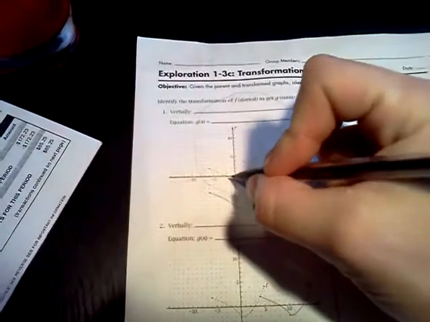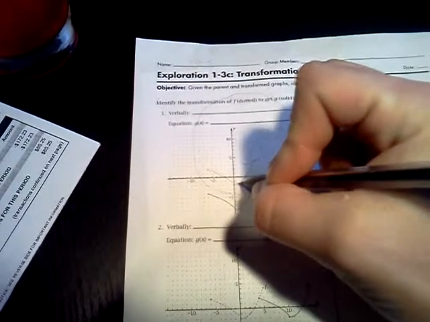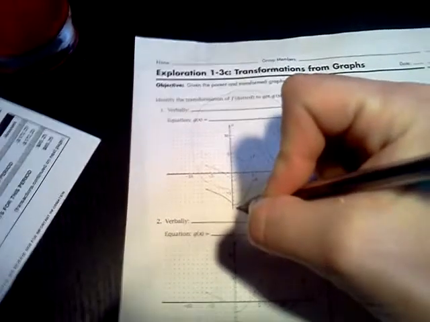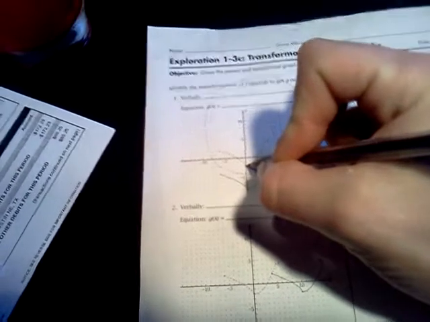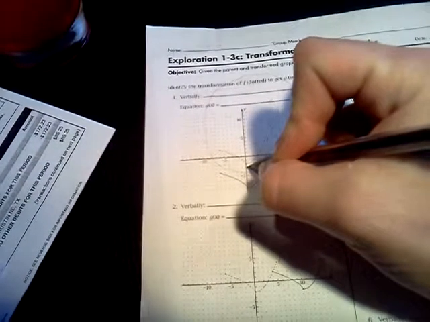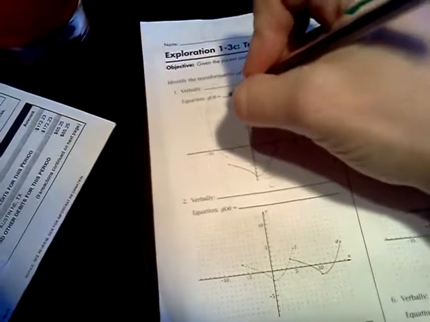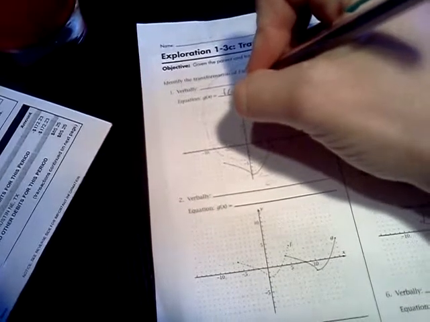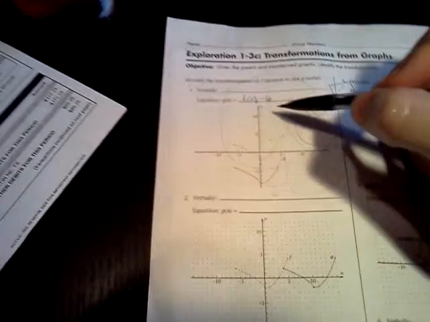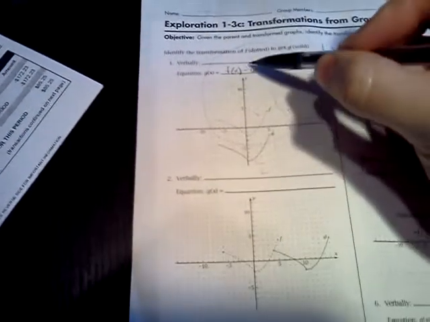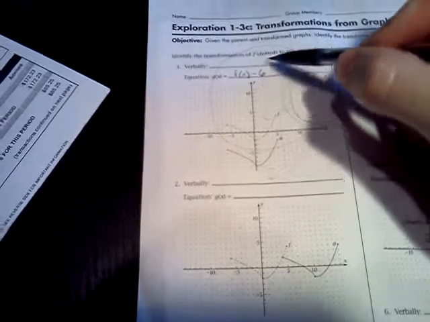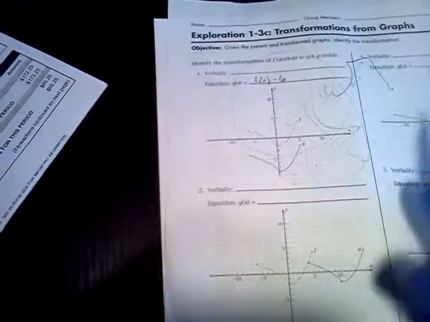All right. So on this first one, it's just a vertical translation, and we can count how many spaces that it goes down by looking at the points. And so it goes down 1, 2, 3, 4, 5, 6 points. So our new equation is f of x minus 6 outside the parentheses. Remember that any kind of vertical translation is going to mean something happens outside the parentheses. Any kind of horizontal will mean something will happen inside the parentheses.